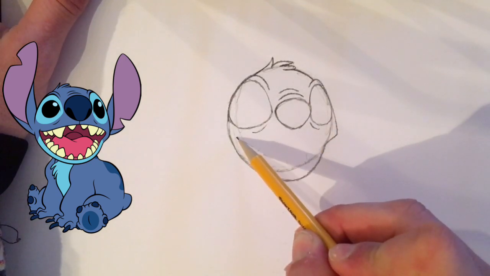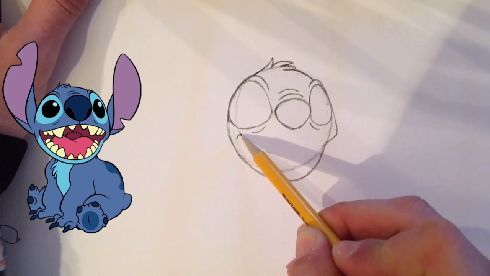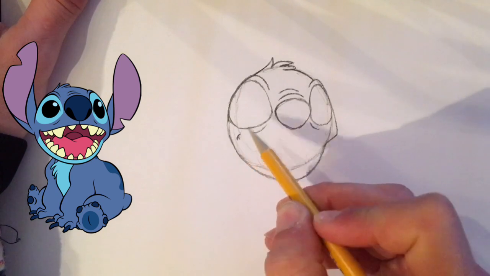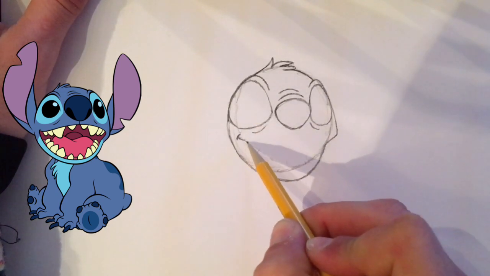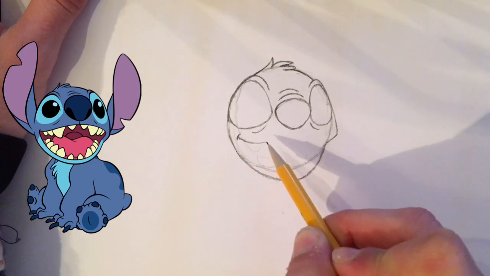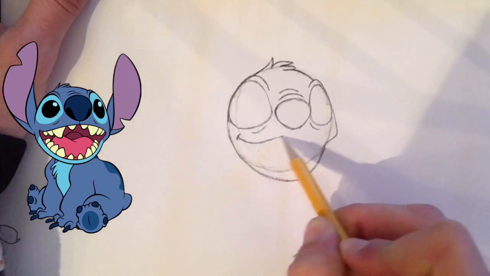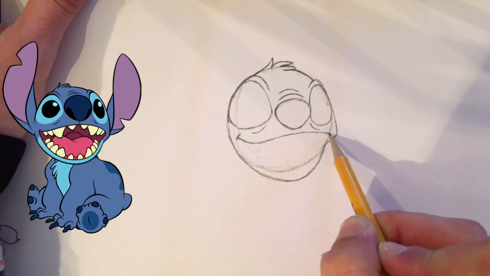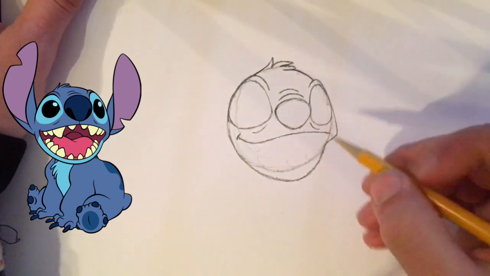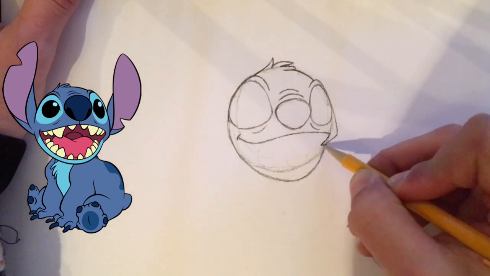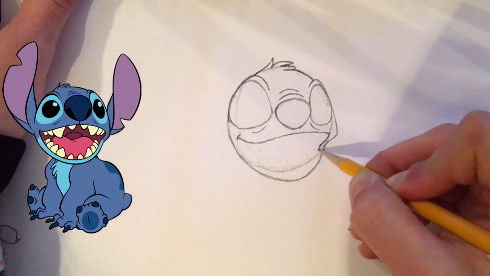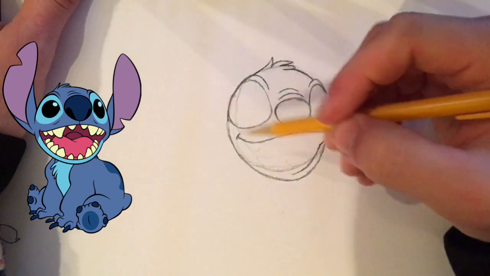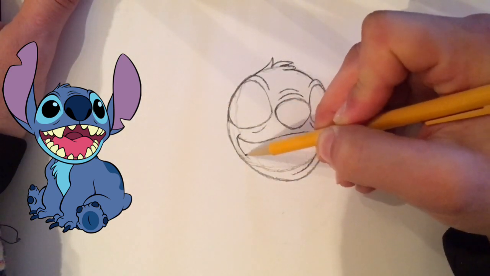And now the smile. What you're going to do is draw a little small curved line like that. And you're going to start from that point. You're going to go down and then curve right back up slightly, almost touching the nose, and then coming right back down and stopping right there. And then right from that right side, you're going to go in and then down more, all the way down, almost touching the bottom of the jaw.